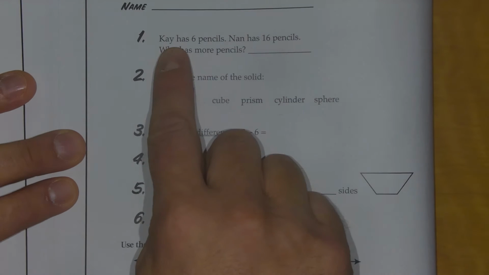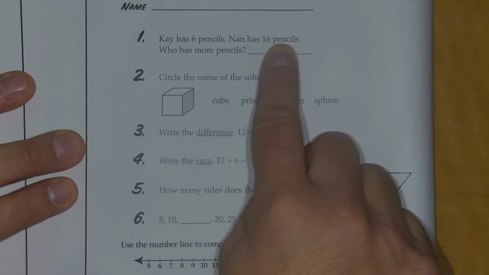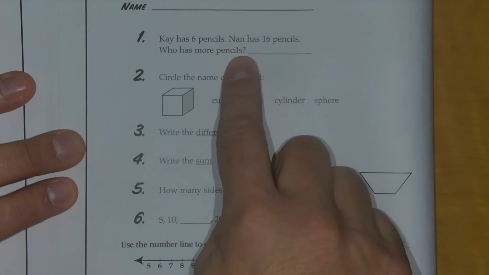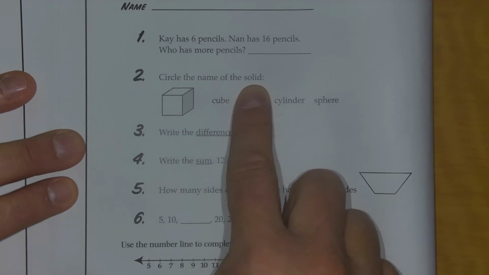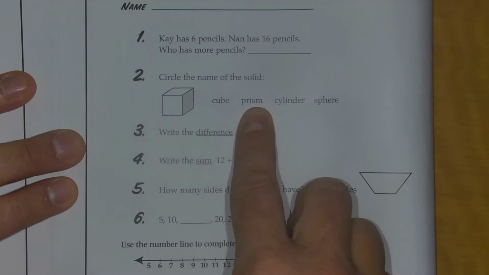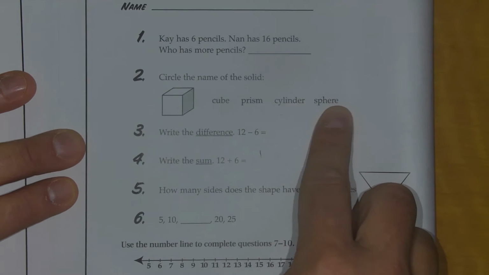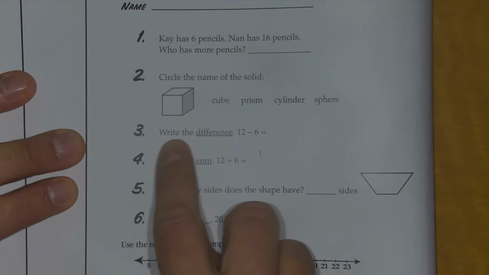Number 1. Kay has 6 pencils, Nan has 16 pencils. Who has more pencils? Number 2. Circle the name of the solid. Is it a cube, a prism, a cylinder, or a sphere? Number 3. Write the difference.